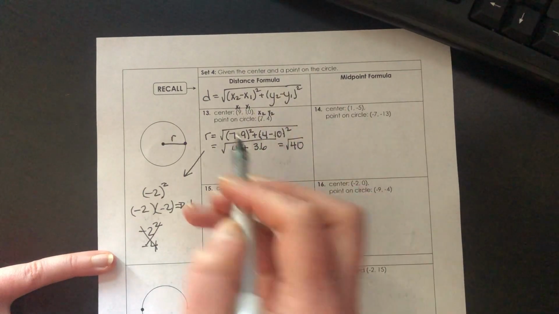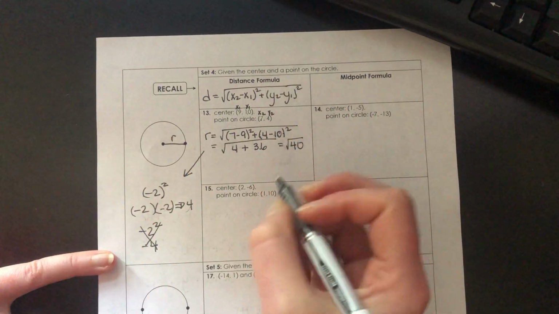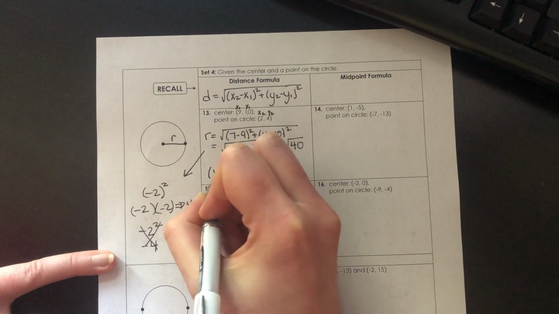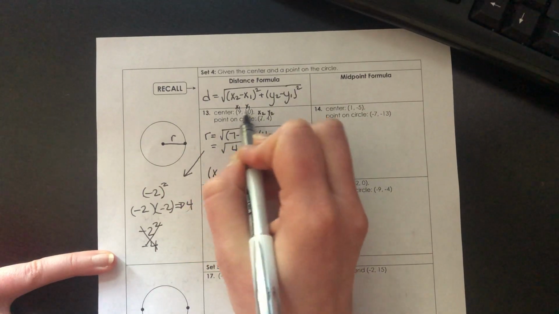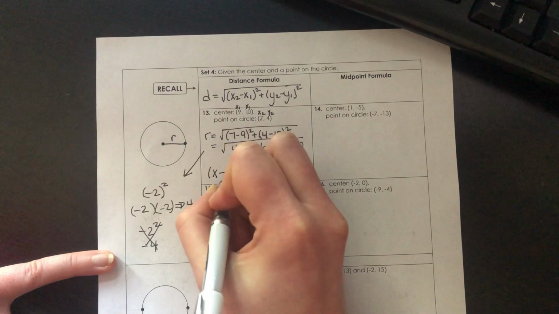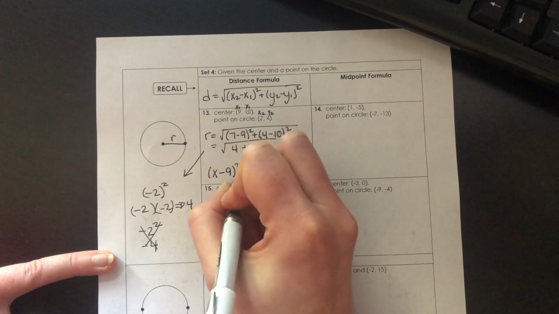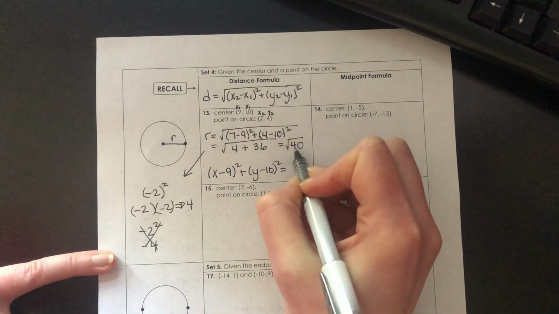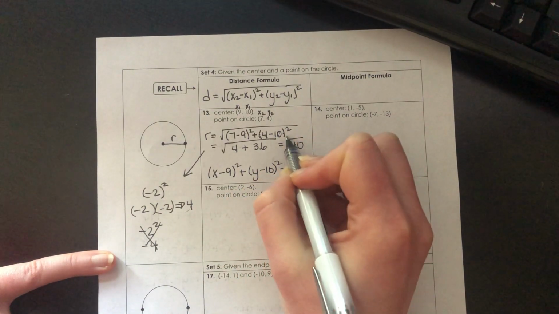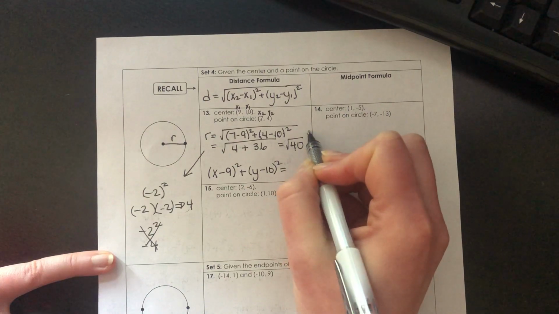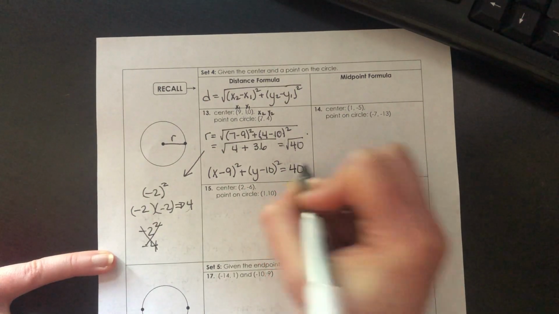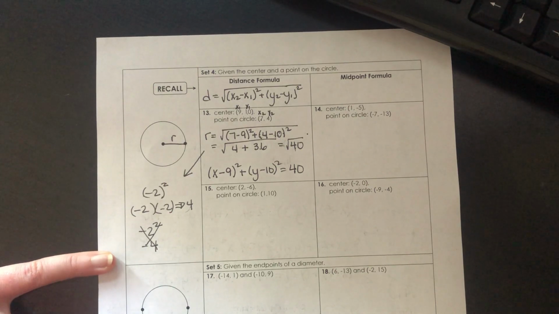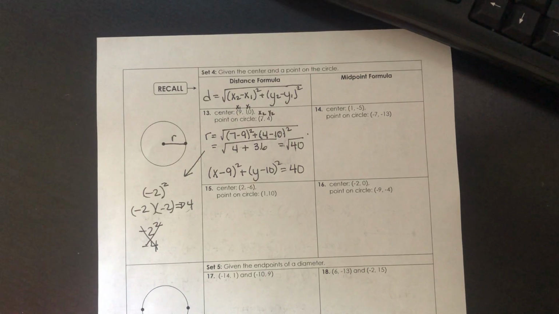Okay, now we have our center, our radius. Now we can write our equation. So it'd be x, these are both positive numbers, so it'd be x minus 9, the opposite, y minus 10, and the square root of 40 squared. Remember, radius squared, it cancels out and you're left with the whole number 40. Okay, let us do one more together and I will have you try one out.